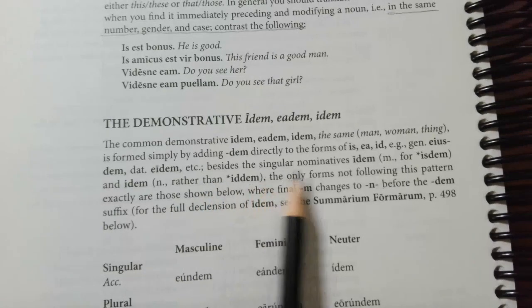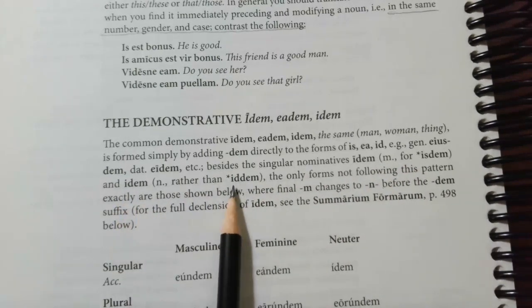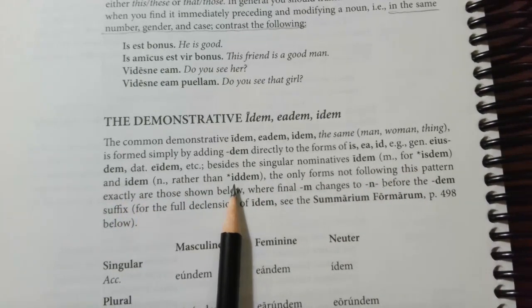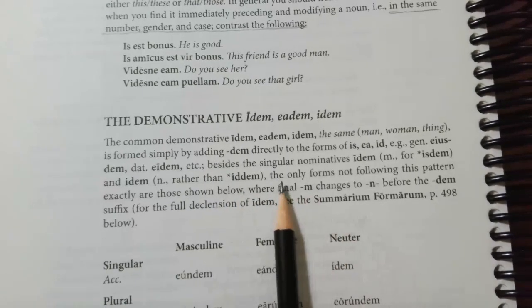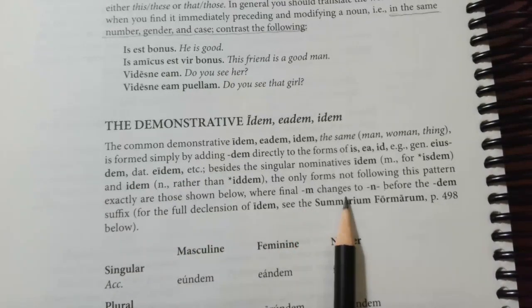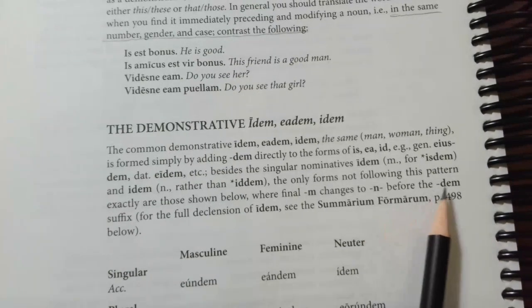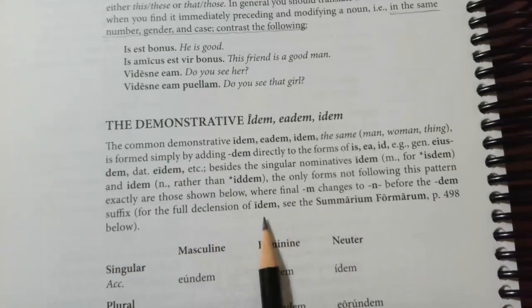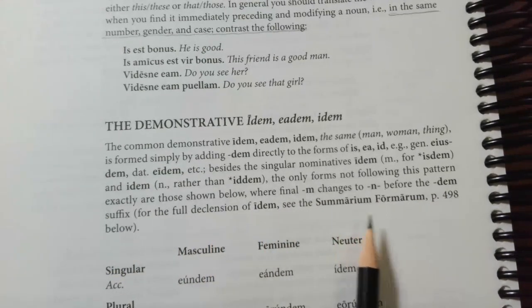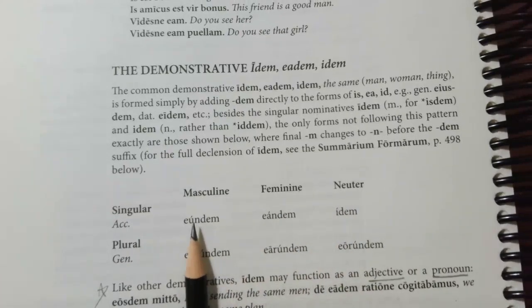Besides the singular nominatives, isdem becomes idem and iddem becomes idem, they don't duplicate that d, as you would expect them to. The only forms not following this pattern exactly are those shown below, where the final m changes to n, which we actually do expect, and I'll remind you of why when we flip back to the chart here in a second. Before the dem suffix, for the full declension of idem, see the summarium on page 498. Okay, so here they've just shown what they're calling irregularities with the shift of that m to an n.